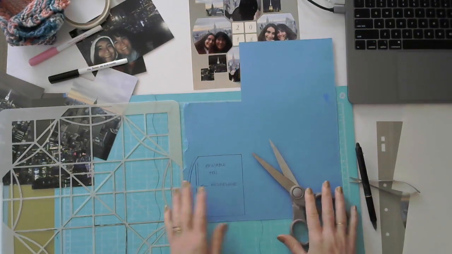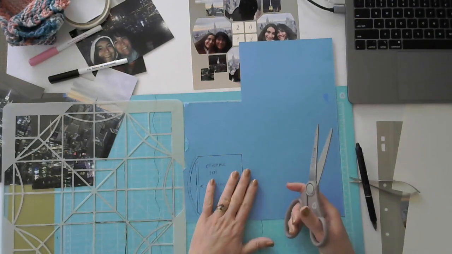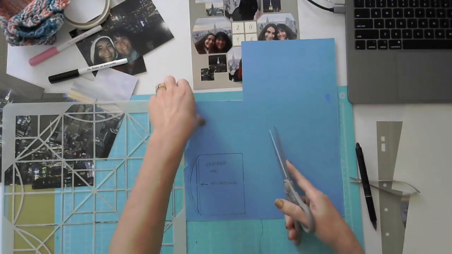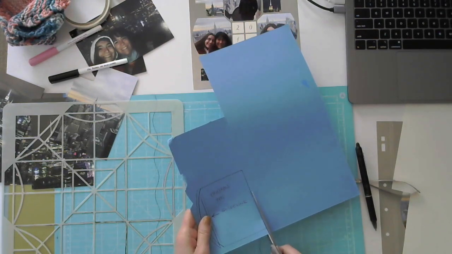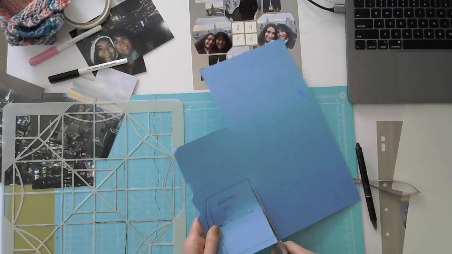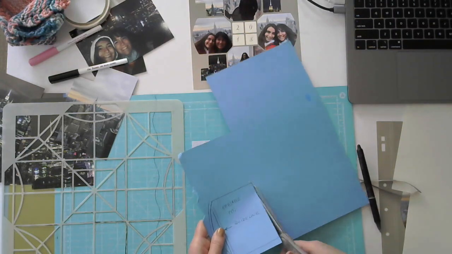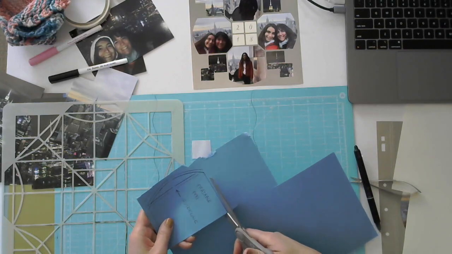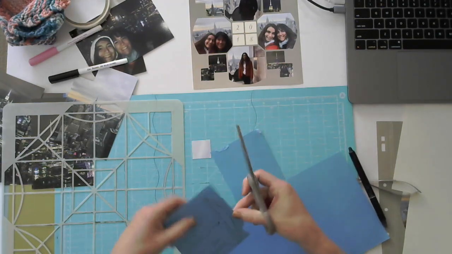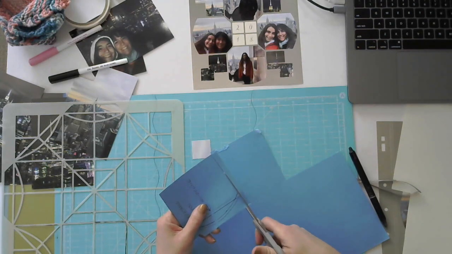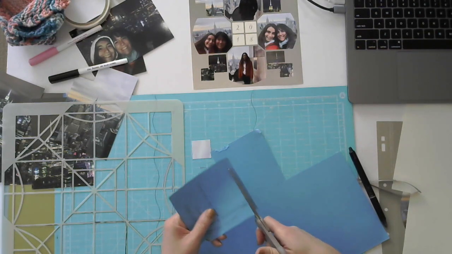Okay, so when you're here, again, take a trimmer. I don't have a lot of space, so I'm not going to take a trimmer. But again, remember, the lines have to be on the part of the paper you want to keep. So you still want to see your lines. Okay, I'm still seeing my lines.